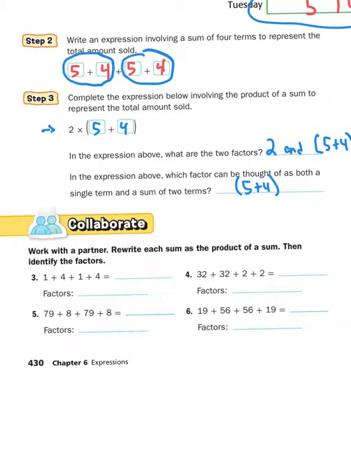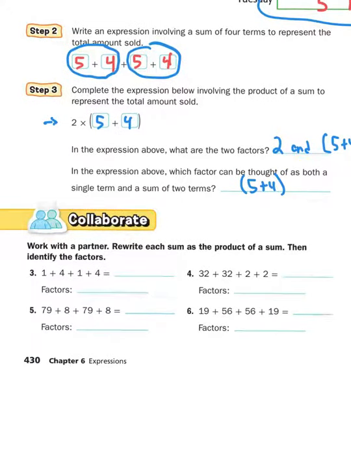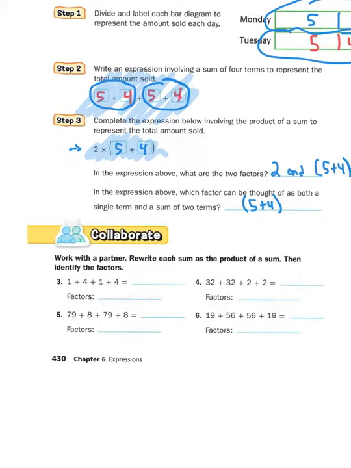So the directions say, rewrite each sum as the product of a sum, then identify the factors. So basically, if I highlight above, we're going from something that looks like this to something that looks like this. So let me show you how it works in number 3.